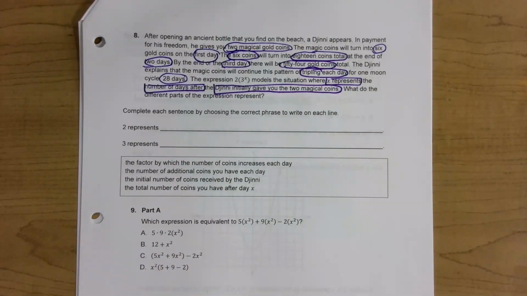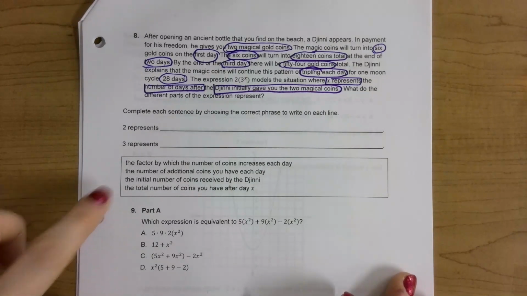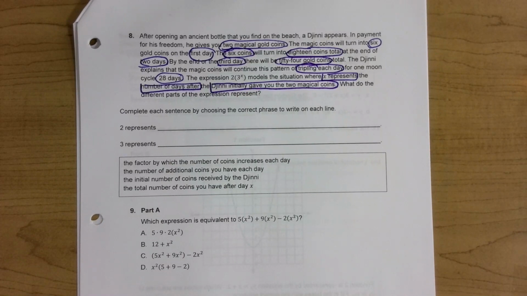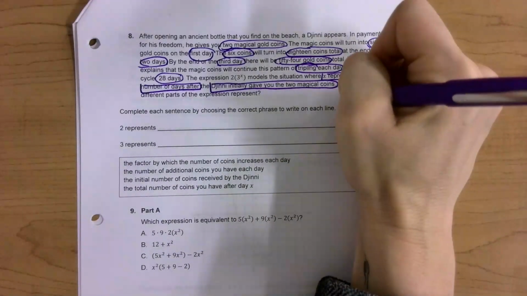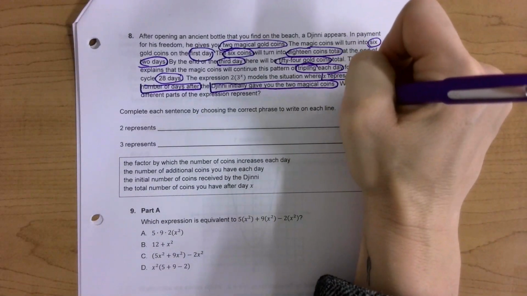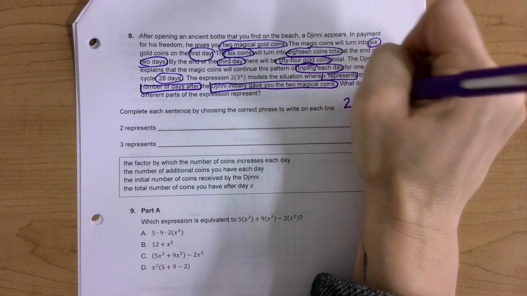Complete each sentence by choosing the correct phrase to write on each line. So you're given these phrases in the box, and we have to choose which ones to complete the lines. So 2 represents... So we're going back to the equation given. 2 times 3 to the x.